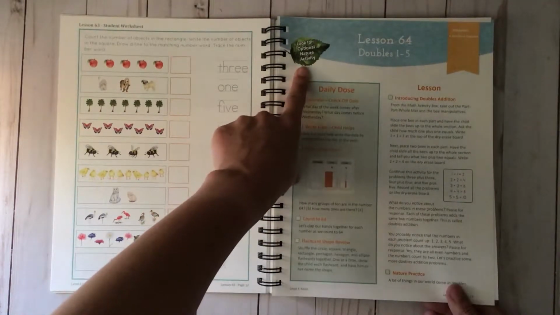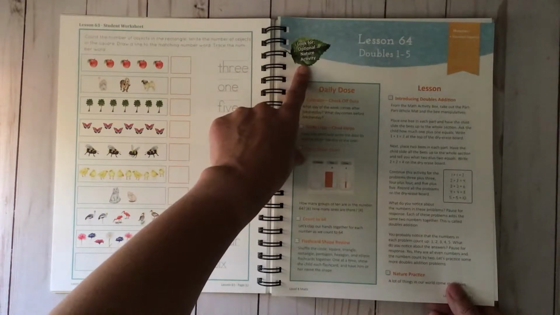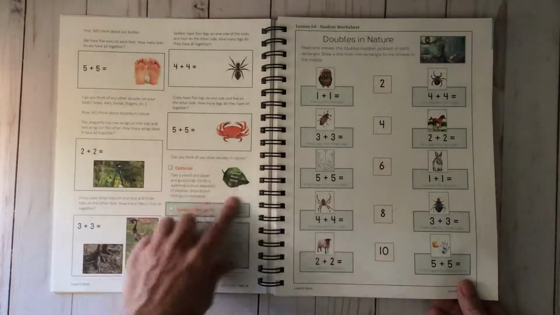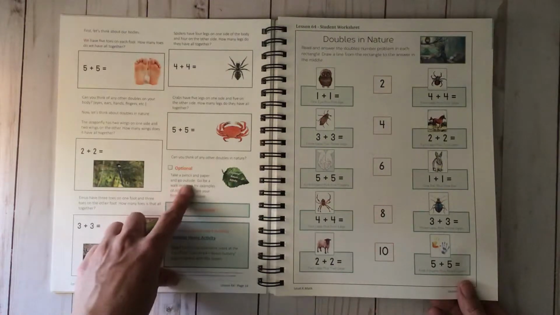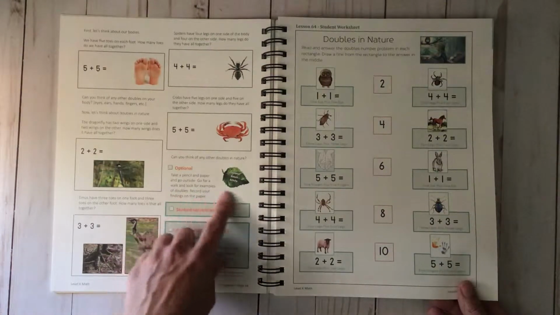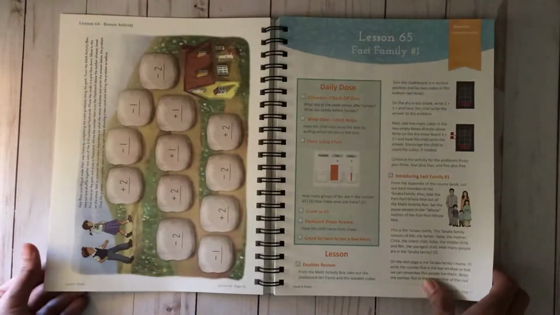Every now and again you'll find this little leaf, and it prompts you to look for a nature activity. It'll be back here in this section. For instance, this one says take a pencil and paper and go outside. Go for a walk, look for examples of doubles, and then record your findings on a paper. That's kind of fun to be able to go out into nature, and it correlates with your lesson.